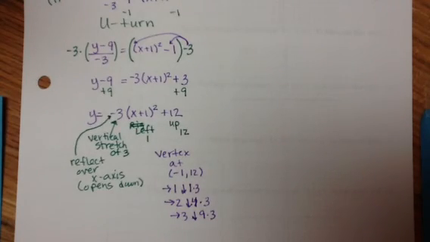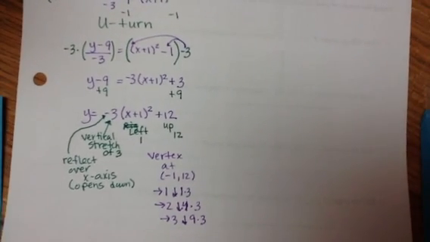Let's see if we have time to do one more example.